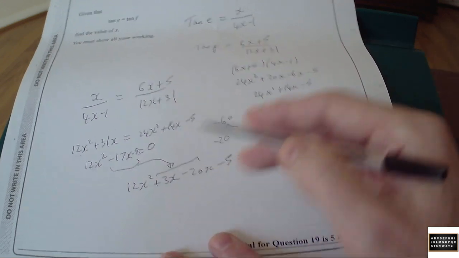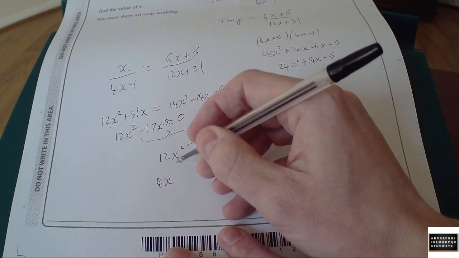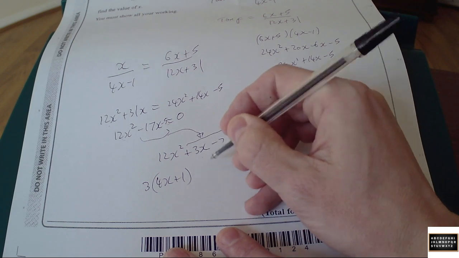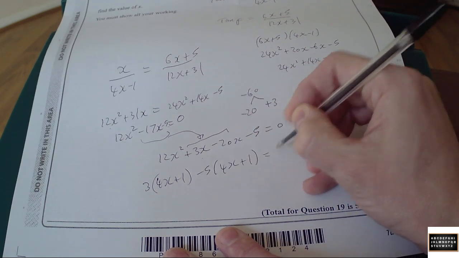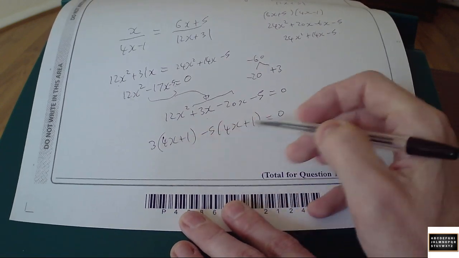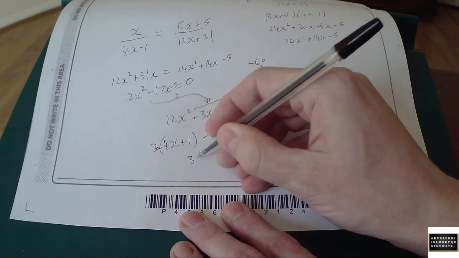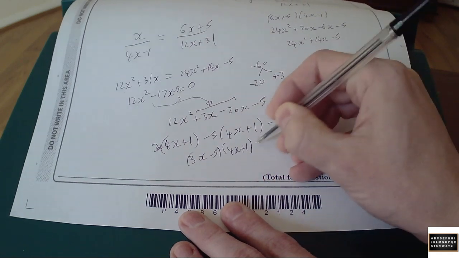Then you're going to factorise these first two terms to take out what's common. So you'll see really quickly you can take out 3x as common, and then you're going to take out 5 as common from the second pair, and you get this, which means that this factorises to 3x minus 5, and then 4x plus 1 equals 0.